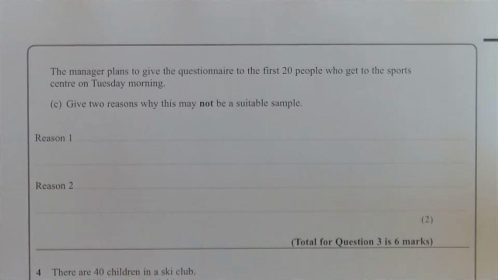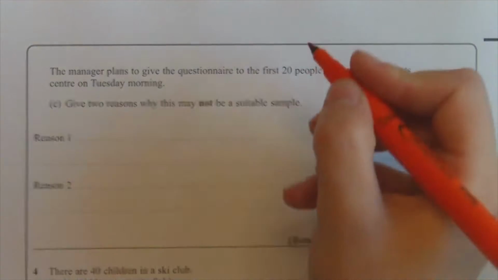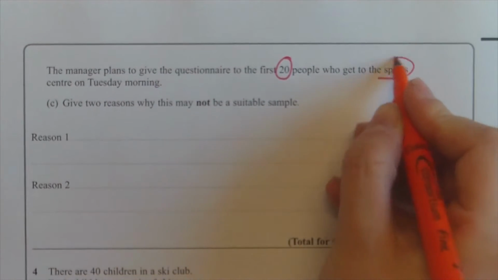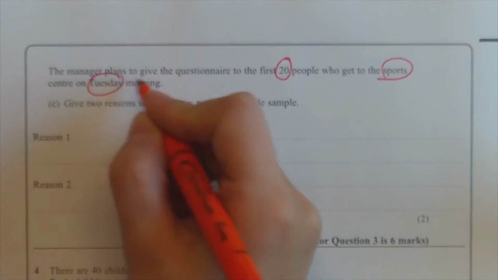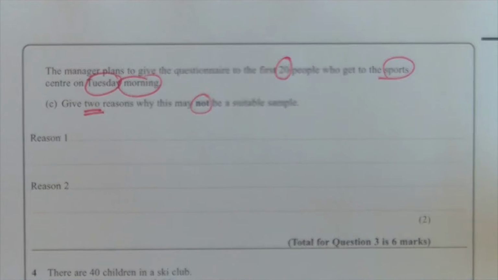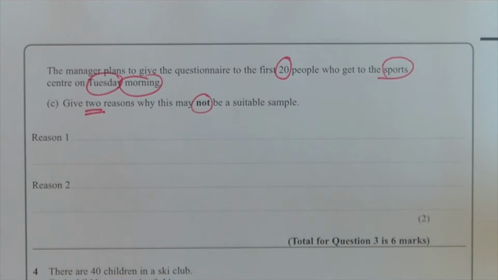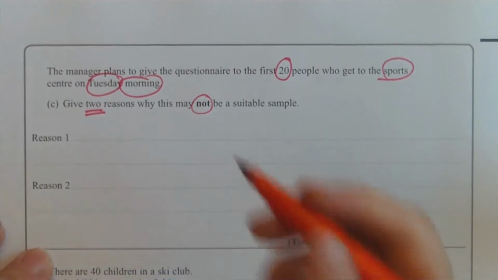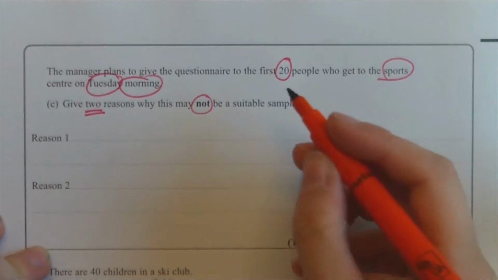Okay, so on to question 3C, which is a continuation from question 3. The manager of a sports centre plans to give the questionnaire to the first 20 people who get to the sports centre on a Tuesday morning. Give 2 reasons why this may not be a suitable sample. Okay, so 2-mark question, so each reason will give me 1 mark.